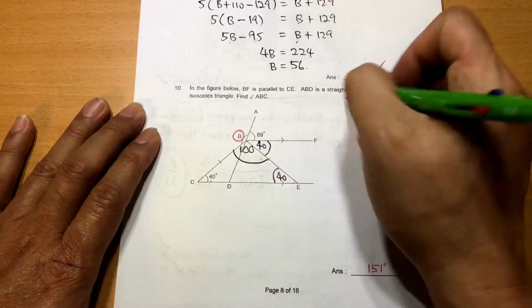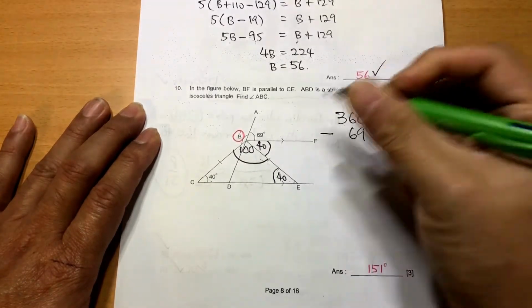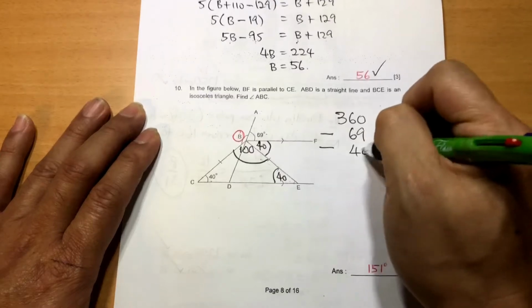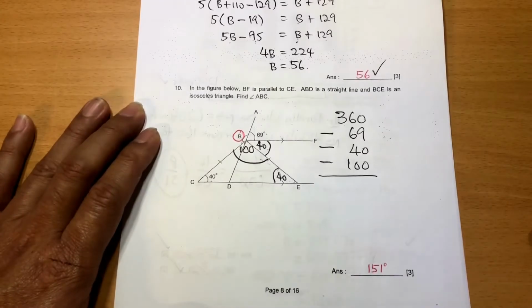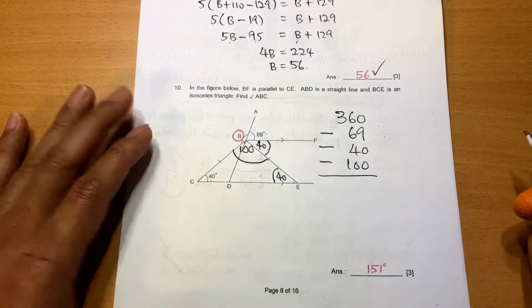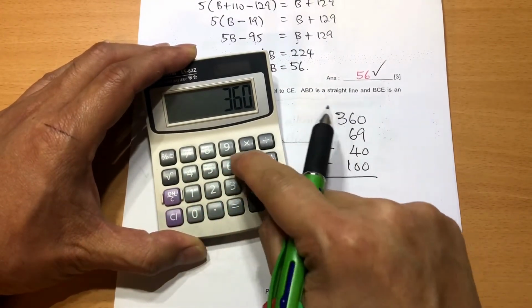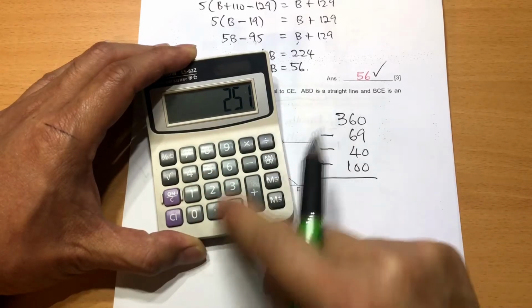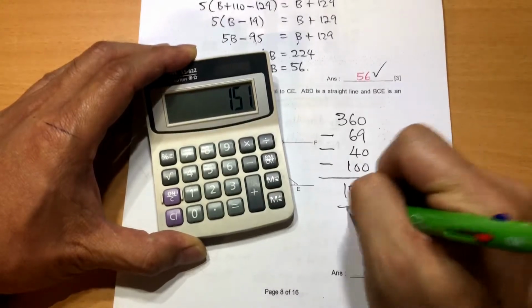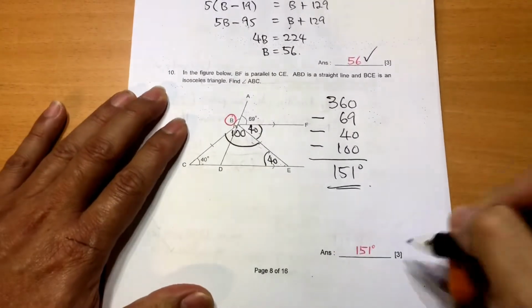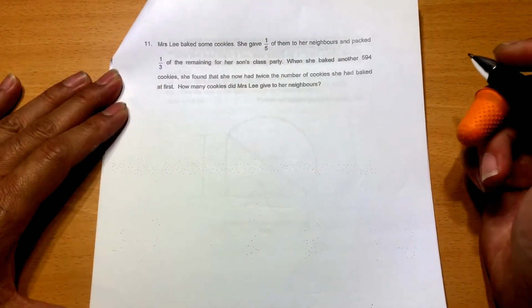We know that a full circle is 360 degrees. 360 degrees minus 69 minus 40 minus 100 should give us that angle B. And what is the answer here? Well, let's use the calculator. 360 minus 69 minus 40 minus 100. 151. And the answer is 151, and that's correct. Next page. Okay, so this is page 9.